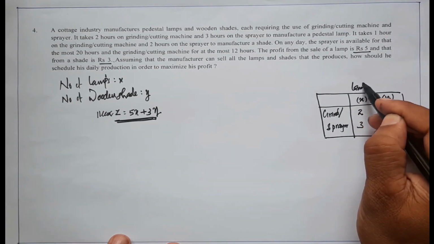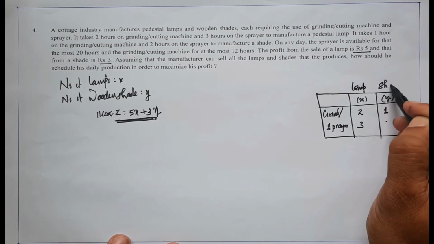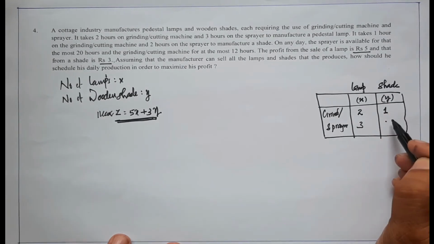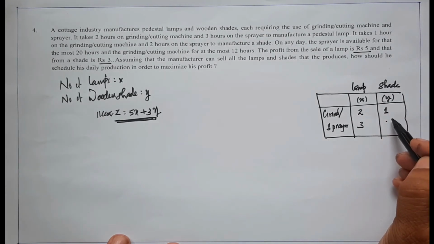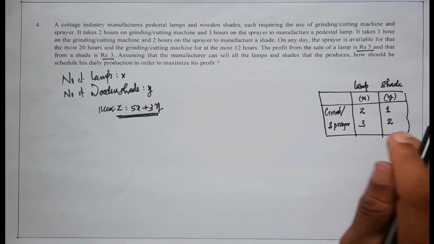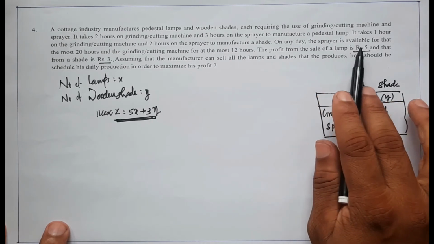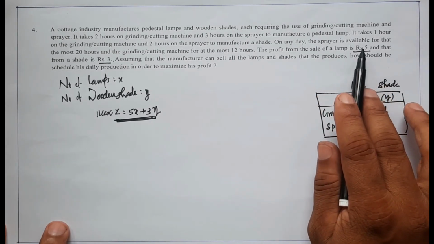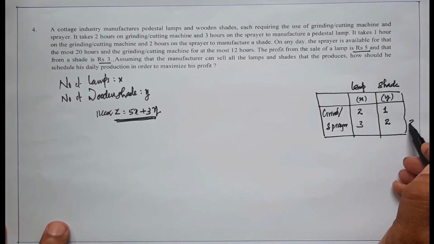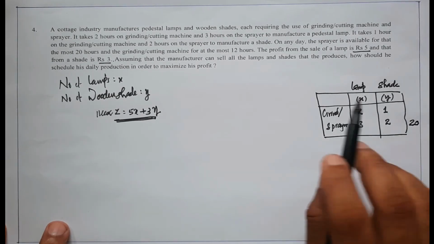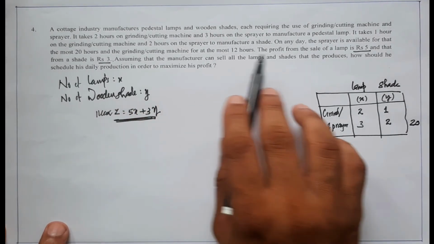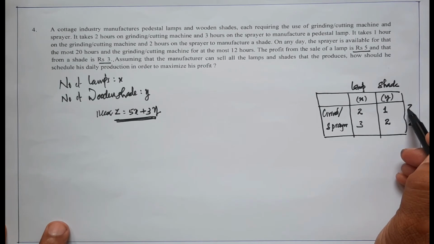Here it takes 1 hour on the grinding machine and 2 hours on the sprayer. On any day, the sprayer is available for at most 20 hours and the grinding machine is available for at most 12 hours.